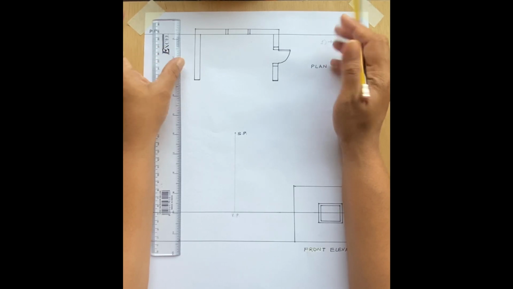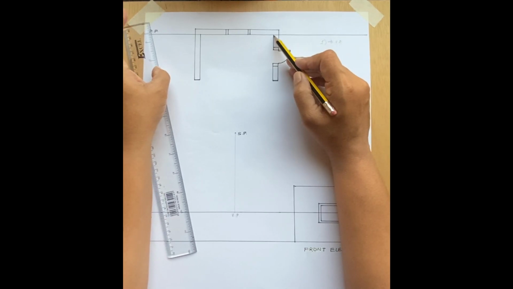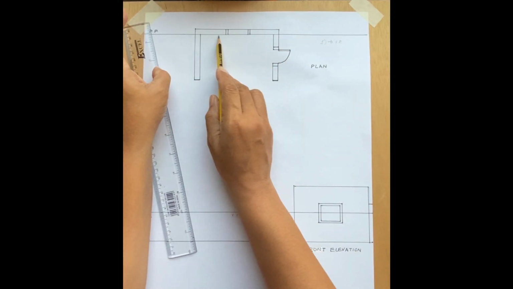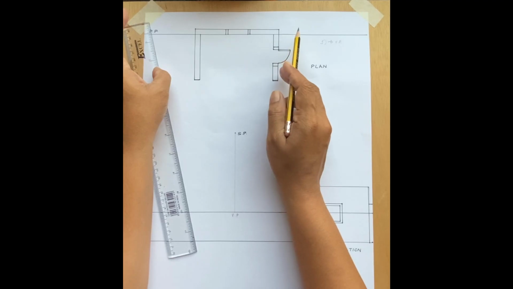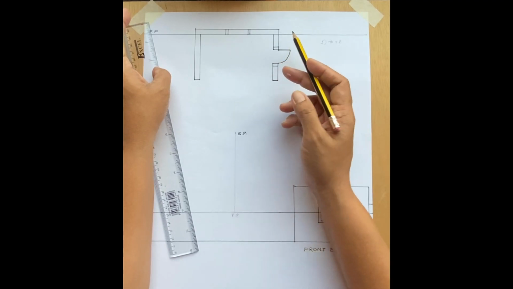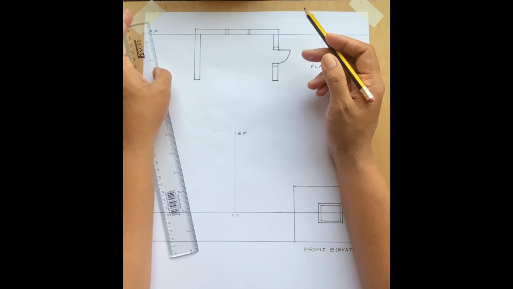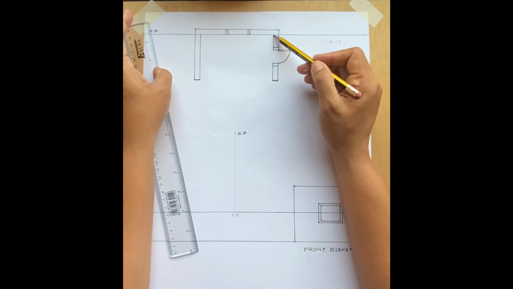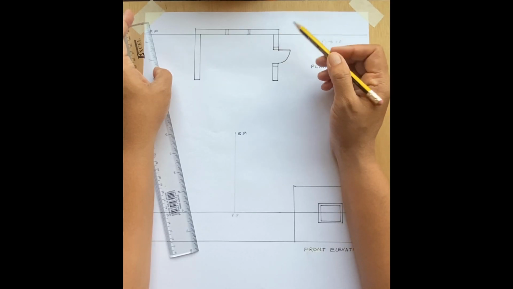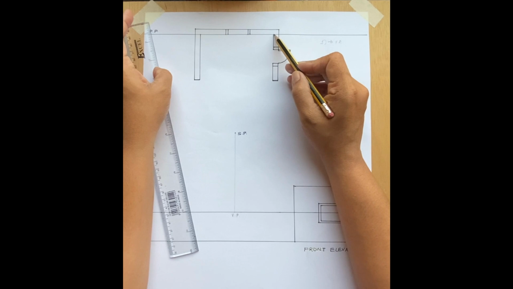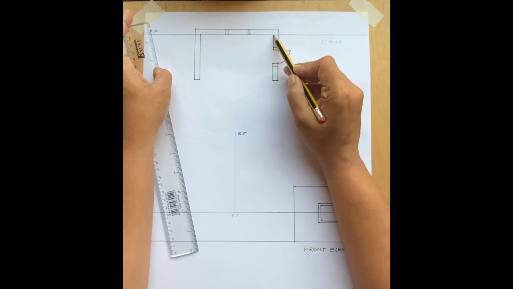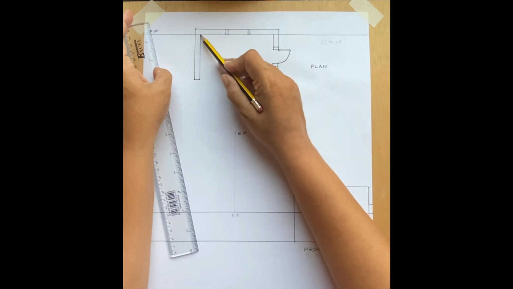How to find it? You can see the picture plane is along with this line. When we mark the actual heights, we always have to mark with the picture plane. All right, try to find this wall edge as well as this wall edge.